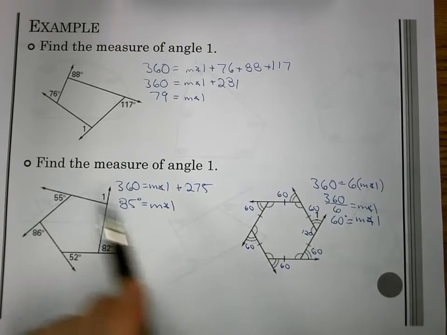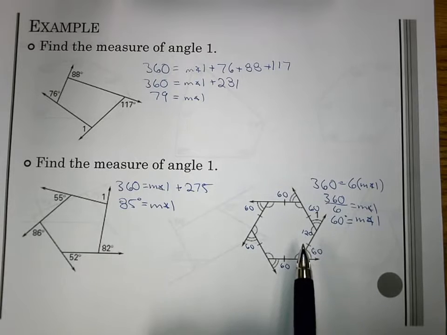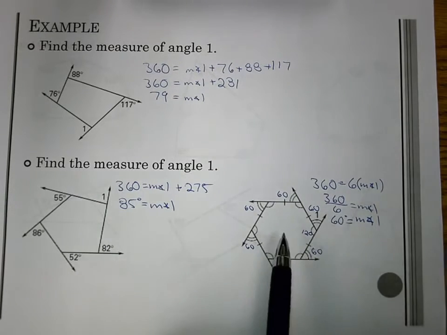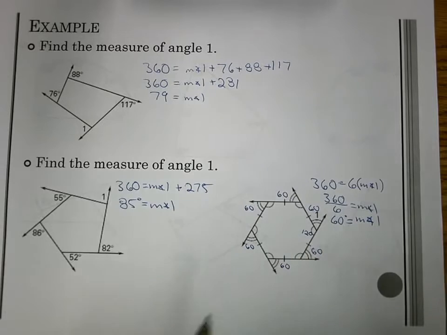Well, if this is 120, I had 6 angles. 6 times 120 would give me 720, which we found earlier was in fact the total for the interior angles of a hexagon. Now, let's pose another question.